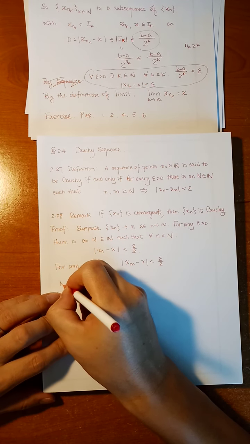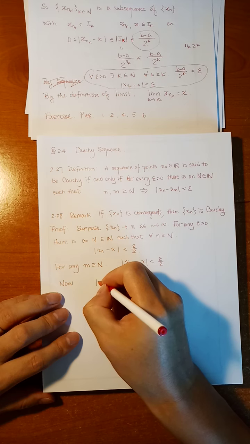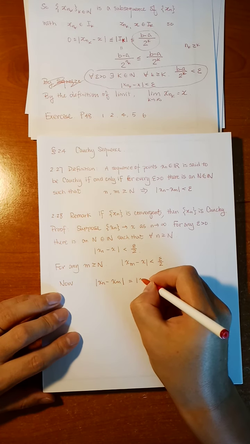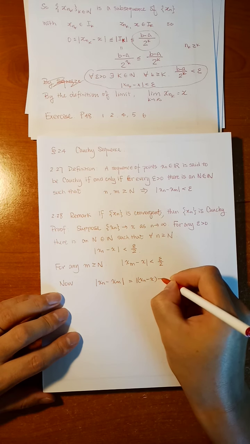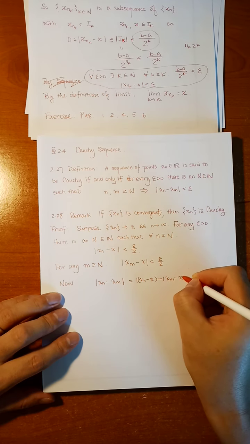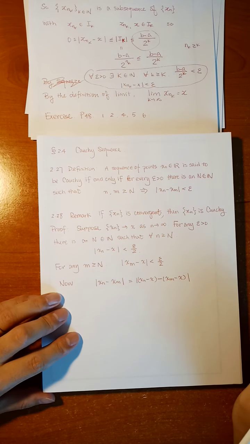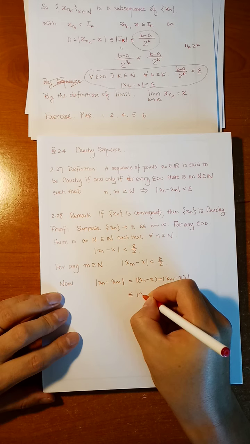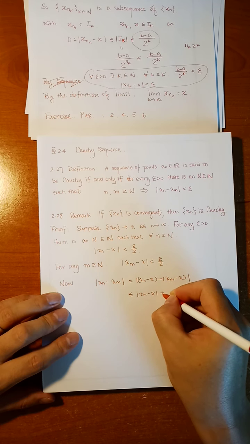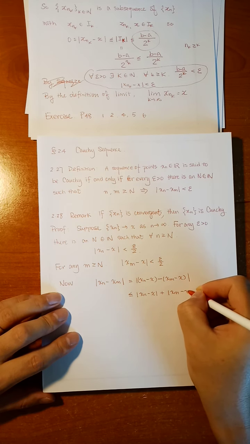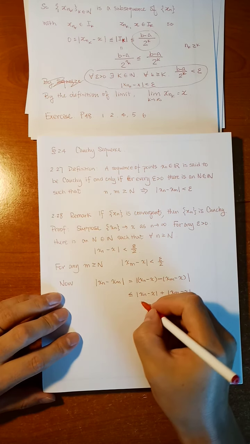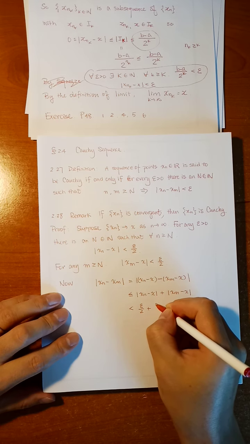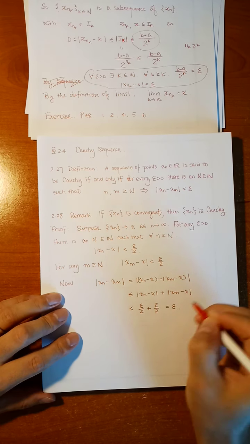Okay, so now for x_n minus x_m, we're going to use our traditional trick. We write x_n minus x, minus (x_m minus x), and then we use the triangle inequality. This one is less than epsilon over 2, this one is also less than epsilon over 2.